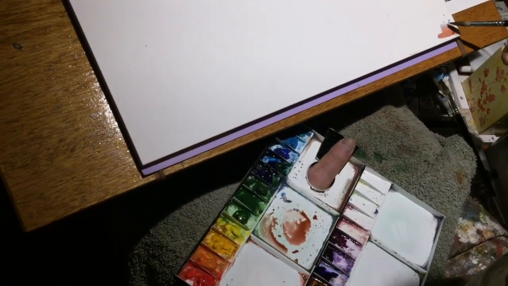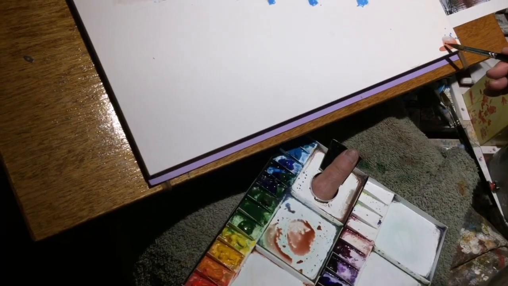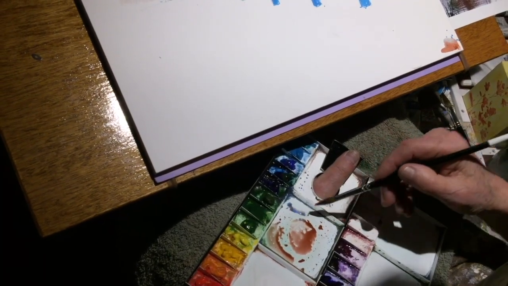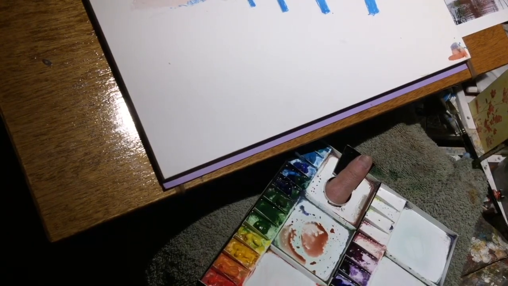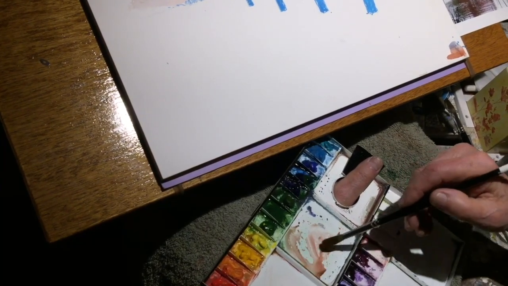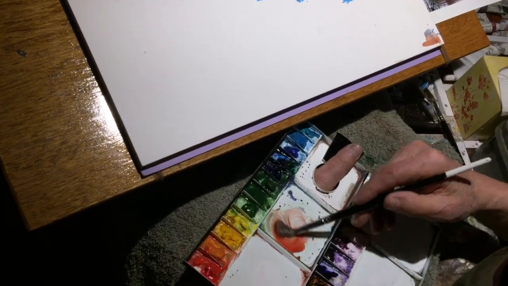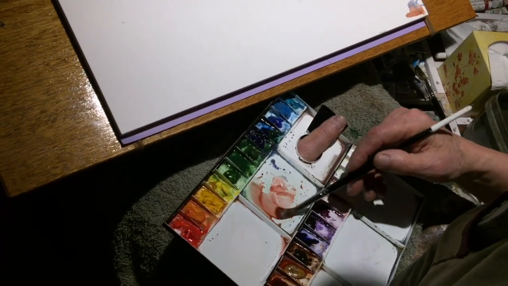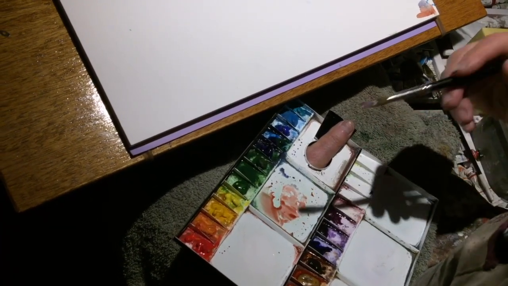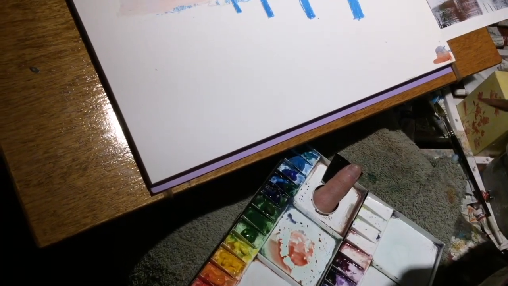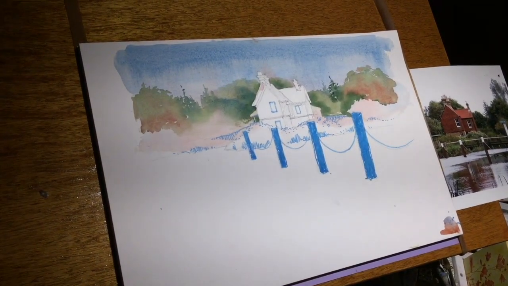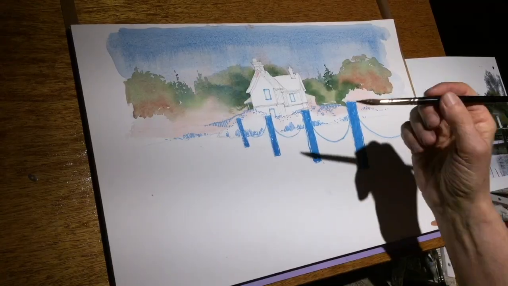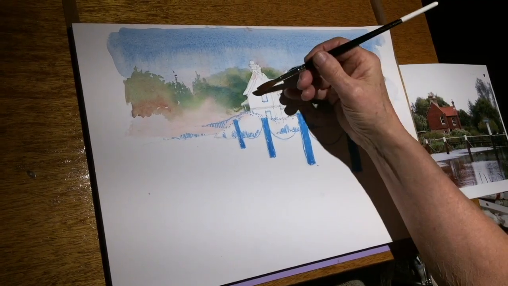Let's see what that does. Could be. All right, that was my executive decision. We'll see. How red do I want it? This could do it. Let's see now. I know what I'm going to do. I'm going to bring my red up here.